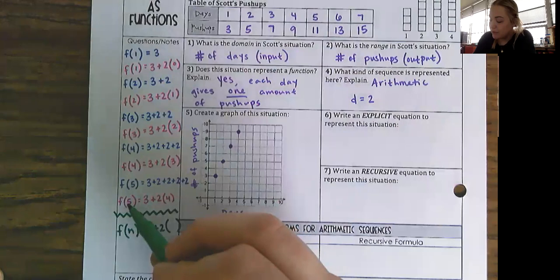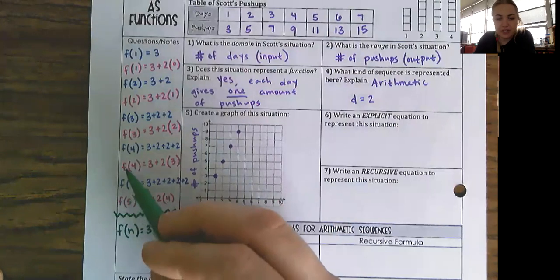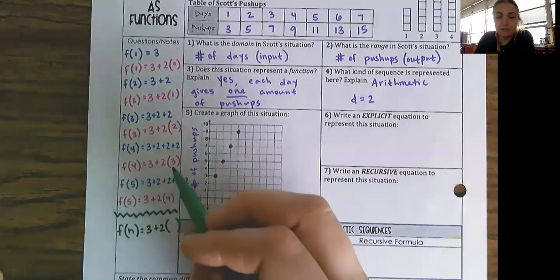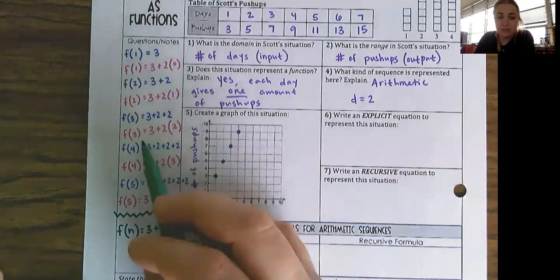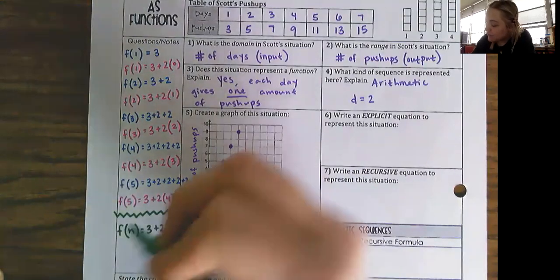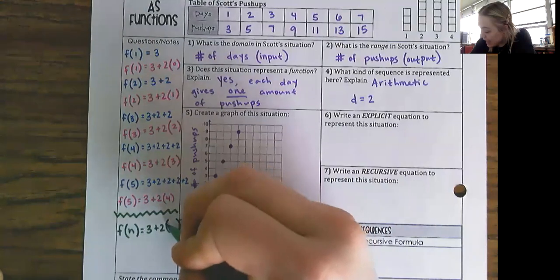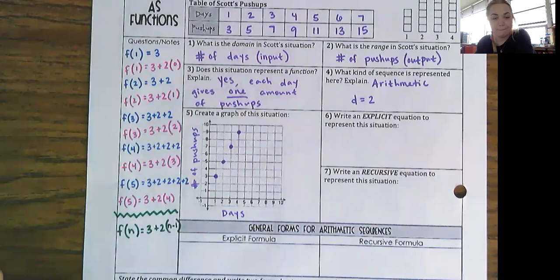So when the input was 5, over here we put a 4. When the input was 4, over here we multiplied by 3. When the input was 3, we multiplied by 2. So it's always 1 less. So if this is n, I need to go 1 less than n. I need to say n take away 1.